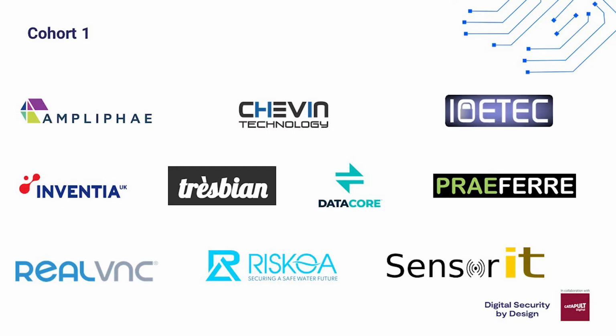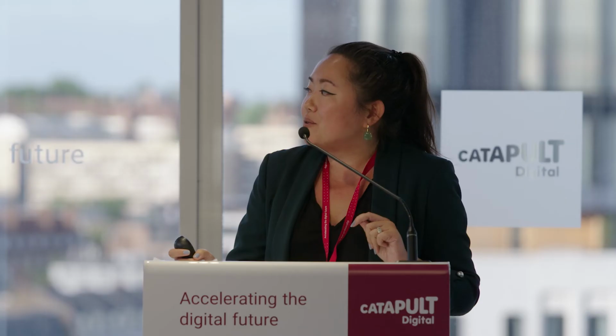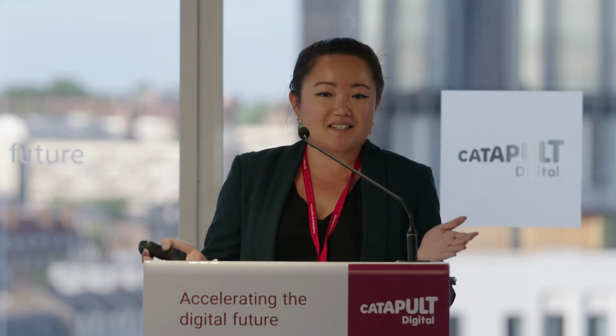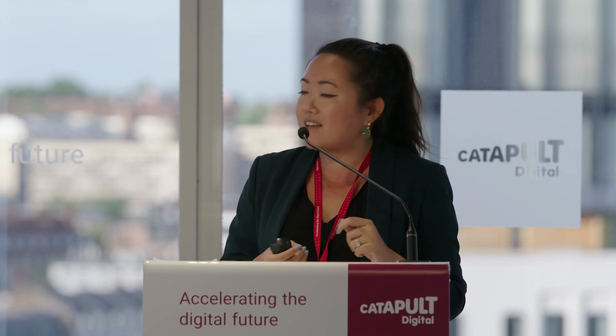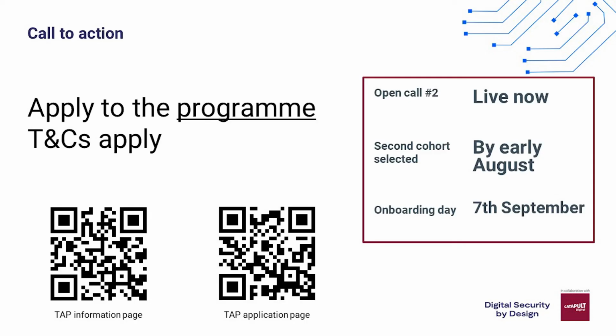I'm also pleased to say that we have recently onboarded our first cohort onto this program. There are some companies I know here today. They've just been through a peer learning session. And I would also invite you to speak to them in a networking session to find out what they're up to, why they're interested in this program, and what are some of the projects and use cases that they're exploring as well.